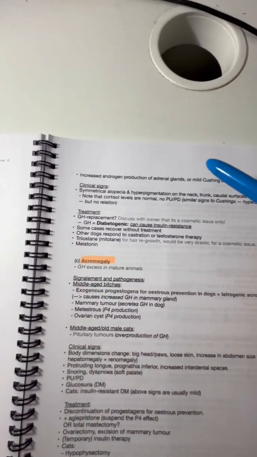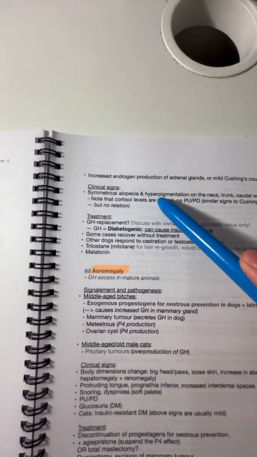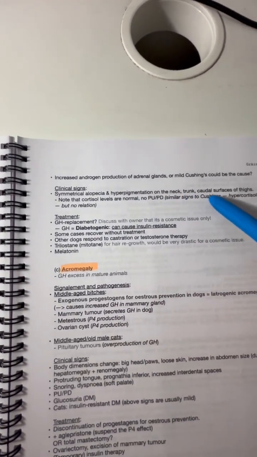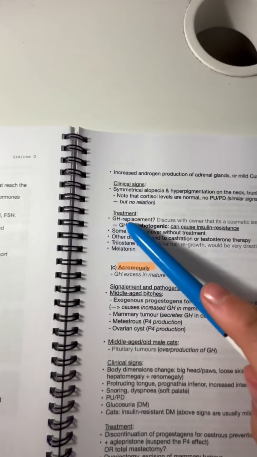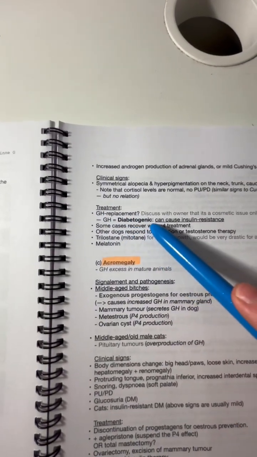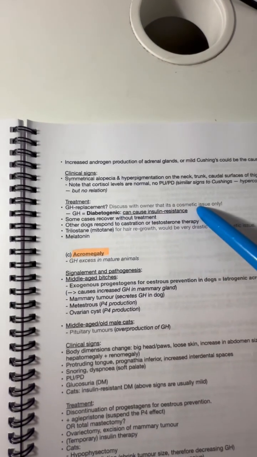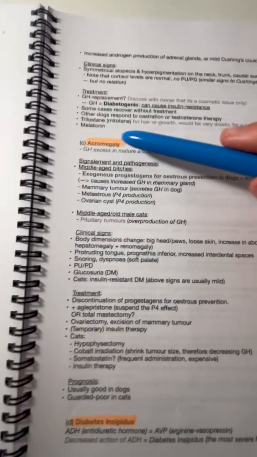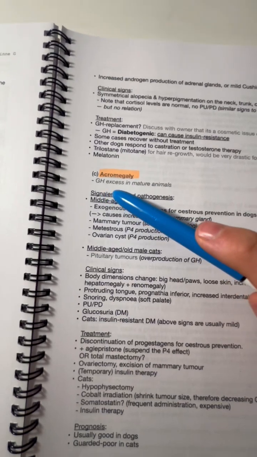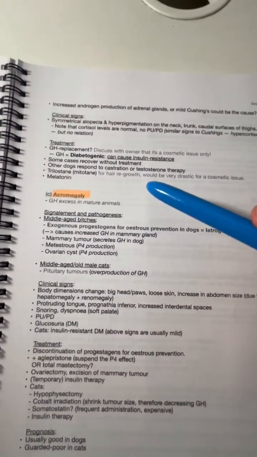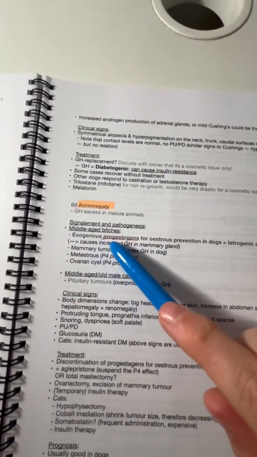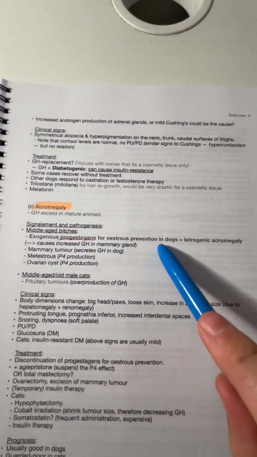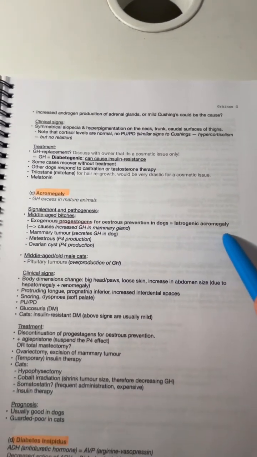For the clinical signs, we can see symmetrical alopecia and hyperpigmentation on the neck, trunk, and caudal surfaces such as the thighs. For the treatment, you could give growth hormone replacement, but it's diabetogenic, and since it's only a cosmetic issue, it may not be necessary. For acromegaly, this is when there's excess growth hormone in mature animals. For the signalment and pathogenesis, it occurs in middle-aged bitches. It occurs when you give exogenous progestogens for estrus prevention in dogs. It causes an iatrogenic acromegaly.